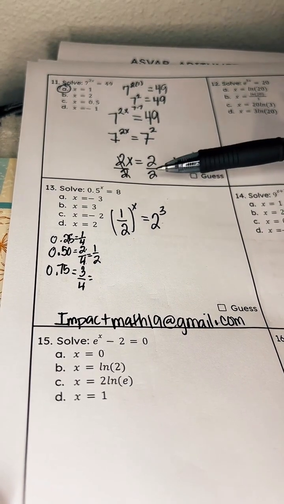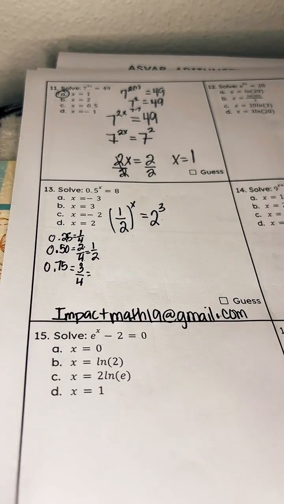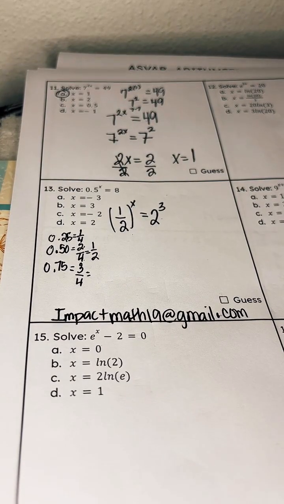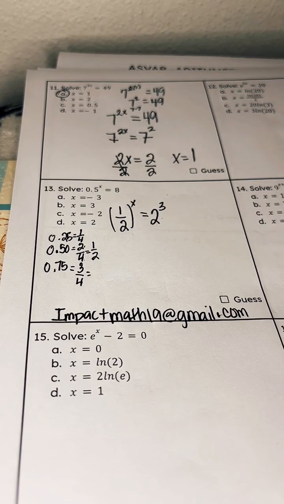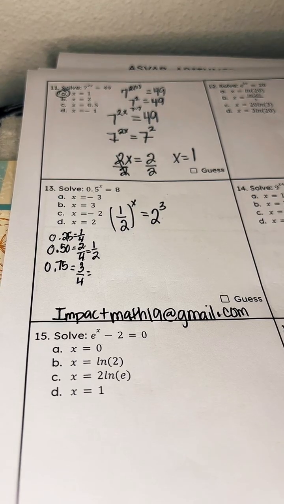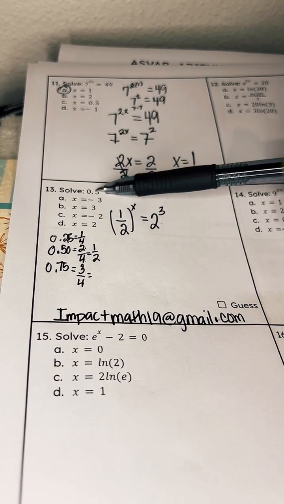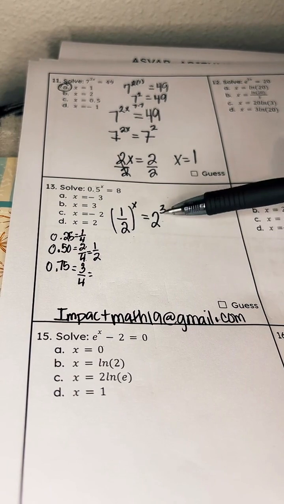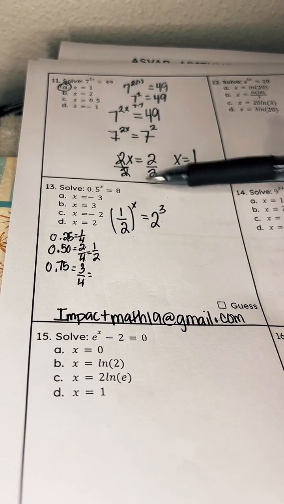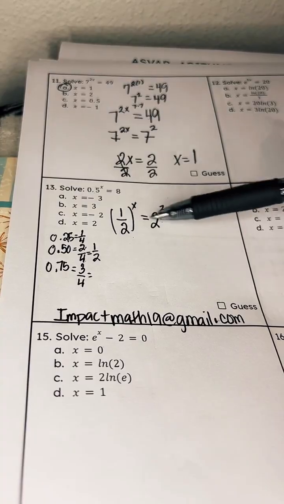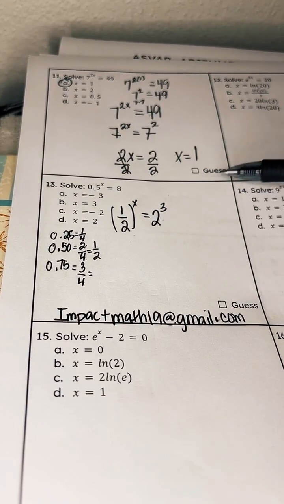Okay. Great. Does that make sense? The Eve effect? Does that make sense? Yes, Nina? Okay, good. Good. Okay. So what we wanted to do is change this 0.5 to a base of 2. Why do I want it a base of 2? Because when we have these both be a base of 2, we can set the exponents equal to each other.